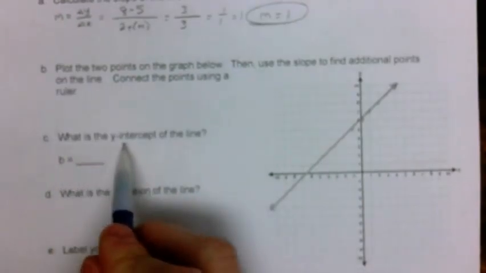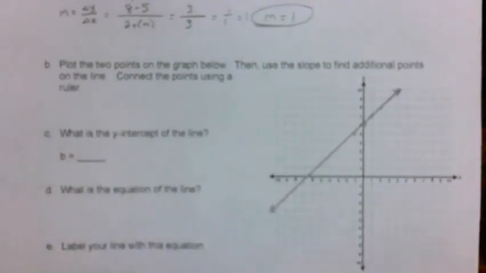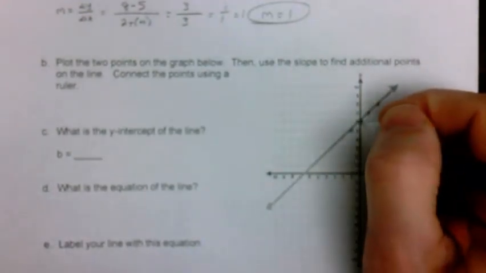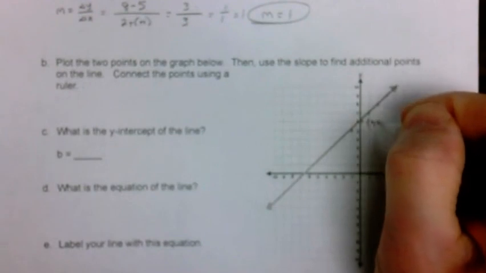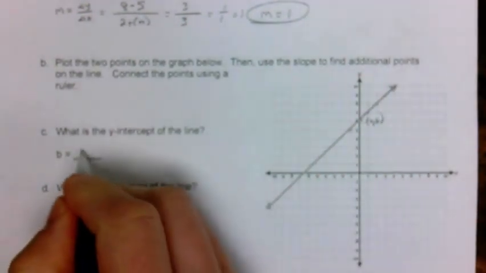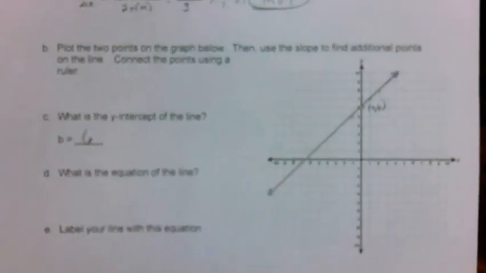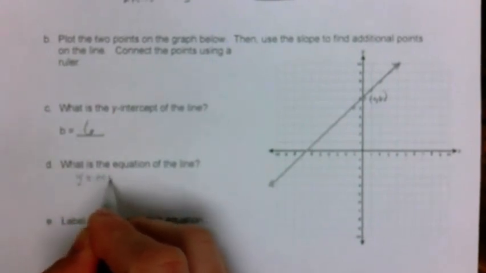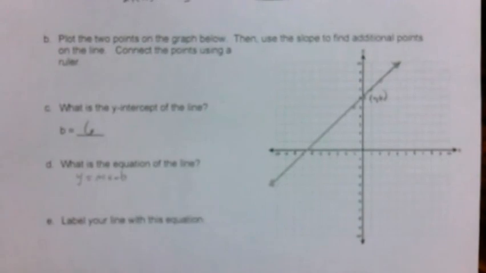Now I want to know what's the y-intercept of my line. Well, the y-intercept, again, is where the line crosses the y-axis, which I can see is right here at the point 0, comma 6. So when x is 0, y is 6, so the value of b is 6. And now I can write the equation of my line. y equals mx plus b is the slope-intercept form.